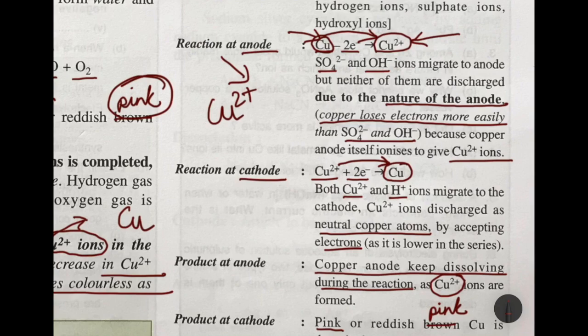Okay, children, this is all for today. For your assignment, I would want you to do the reactions at the cathode and anode of the electrolysis of molten lead bromide, acidified water, and copper sulfate using both platinum and copper electrodes. Okay, and you submit it as usual day after tomorrow in your usual time.